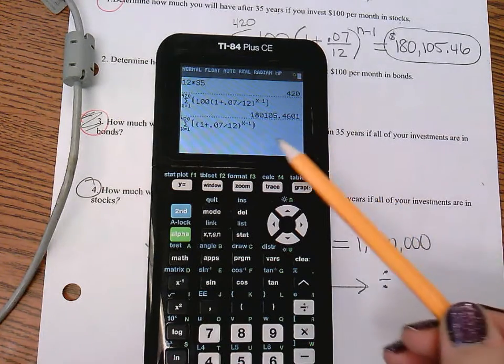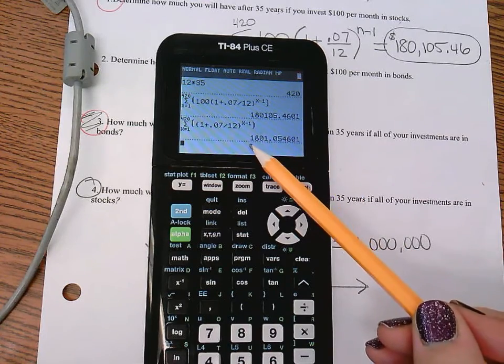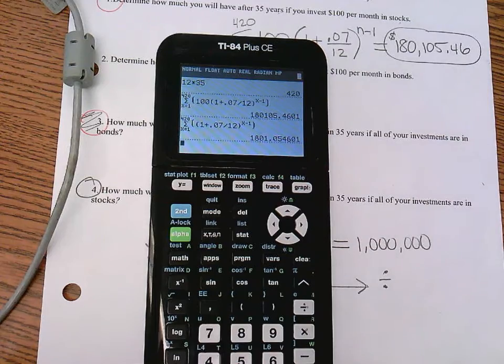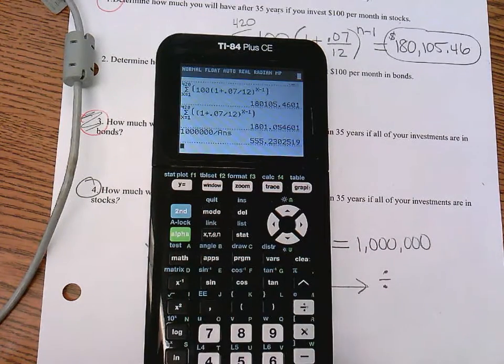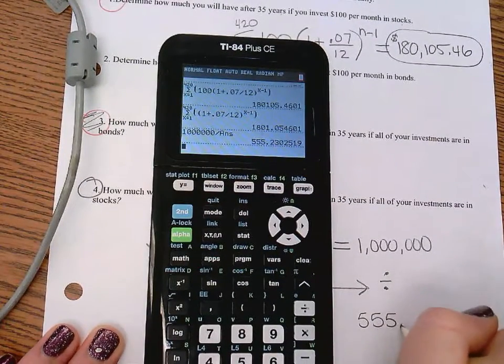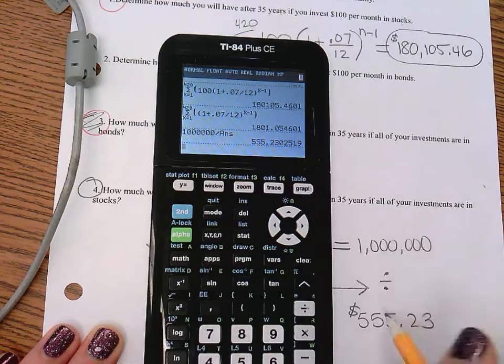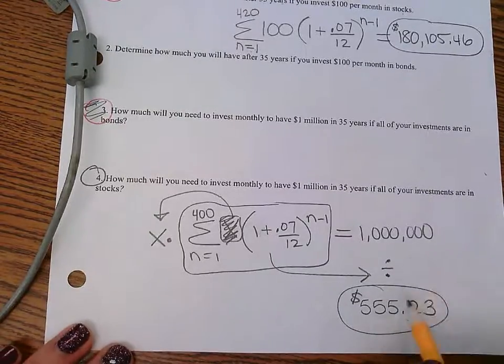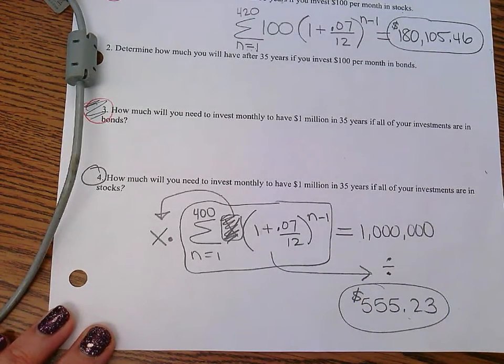So whatever I get as my outcome, so I got 1,801. I'm going to take a million and divide by that answer. So I need to invest $555.23 every month for 35 years to reach $1 million if I'm getting 7% interest.